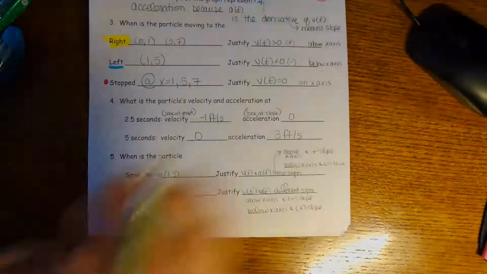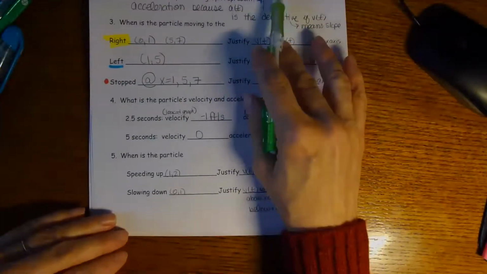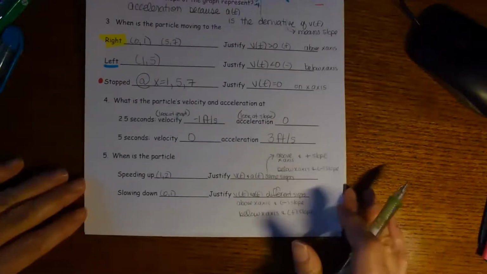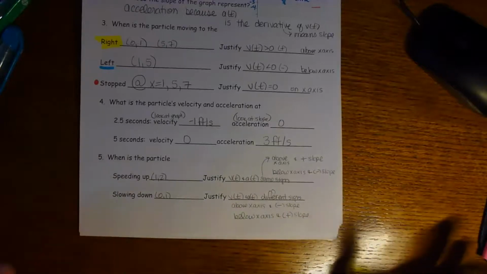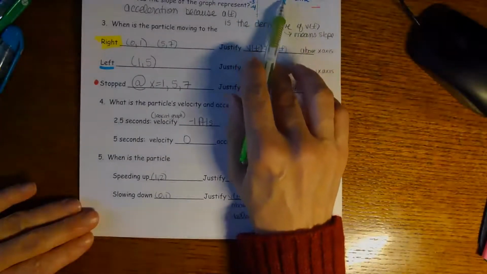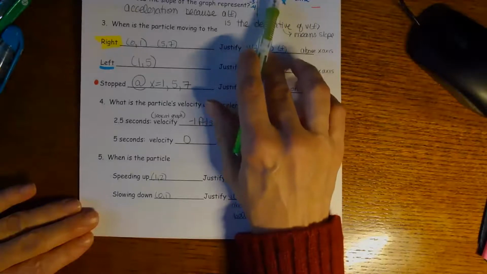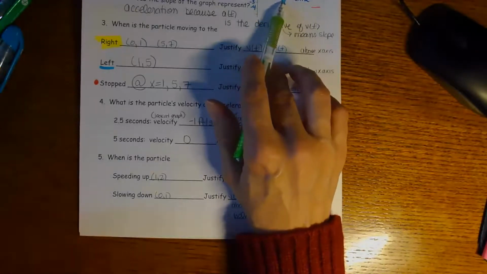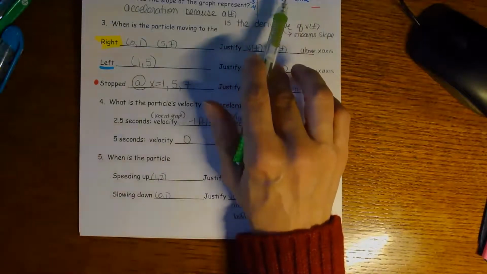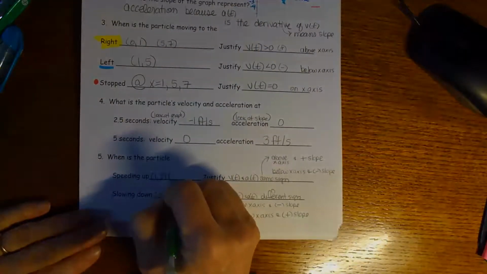Now, from 2 to 3, what's happening? Is it speeding up or slowing down or is it constant? Well, it doesn't have acceleration. So can the signs match? We don't have anything going on there, right? We're constant. We're not speeding up or slowing down. Now, from 3 to 4, what's happening? We're below the x-axis, which is negative, and we've got a negative slope, so the signs match. So we are speeding up.